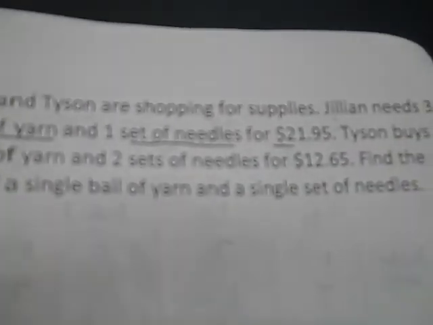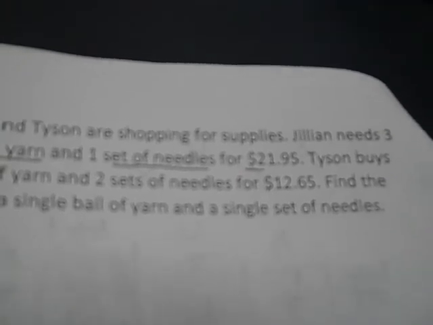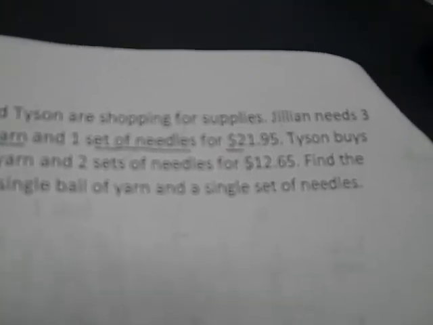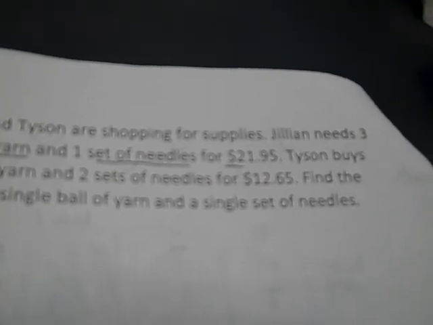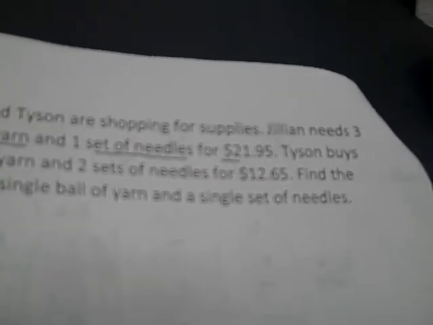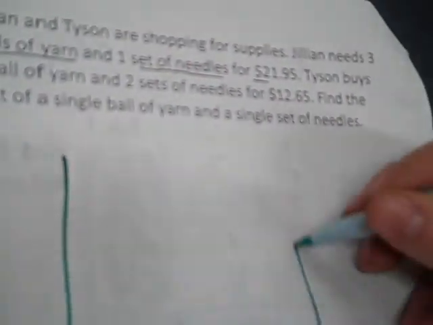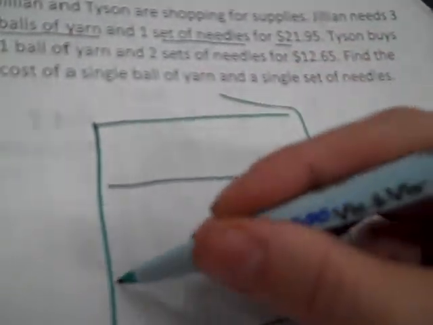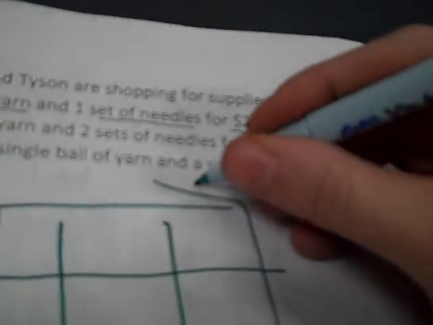Okay, next problem. Jillian and Tyson are shopping for supplies. Jillian needs 3 balls of yarn and 1 set of needles for $21.95. Tyson buys 1 ball of yarn and 2 sets of needles for $12.65. Find the cost of a single ball of yarn and a single set of needles. Again, 3 units. We'll find these answers eventually, but today we just need to work on setting these up.